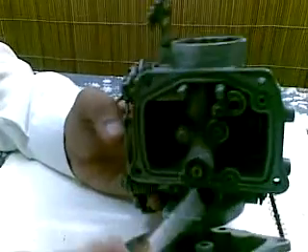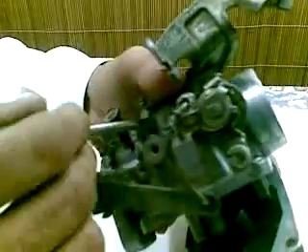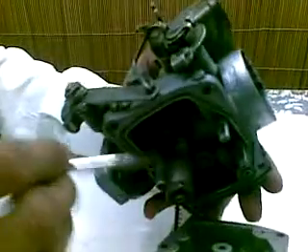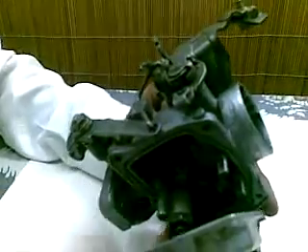After this, this is basically your emulsion tube. In this tube fuel goes from this side, and the air coming from this small central hole also goes straight through, and then it enters inside this emulsion tube. Here fuel, due to this small quantity of air, is atomized, and this atomized fuel then sprays directly inside the boost venturi.